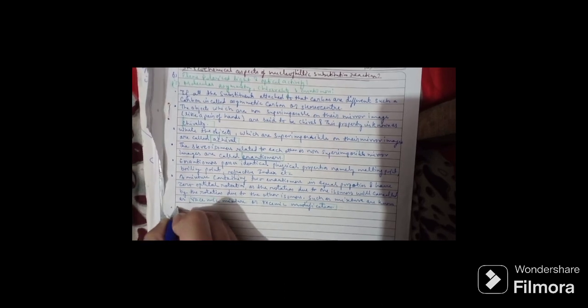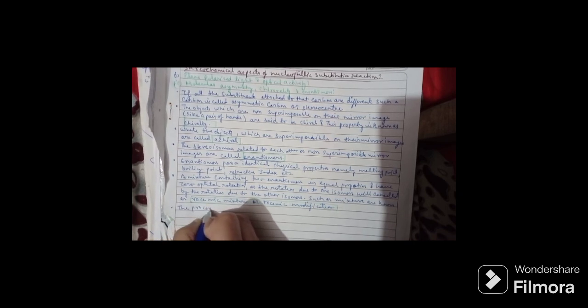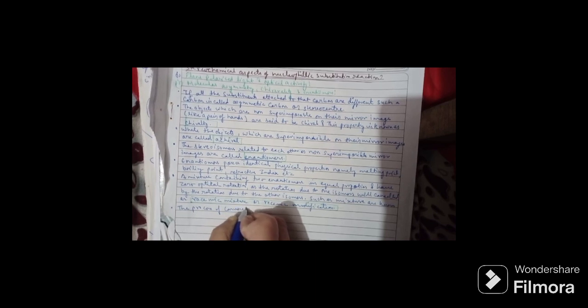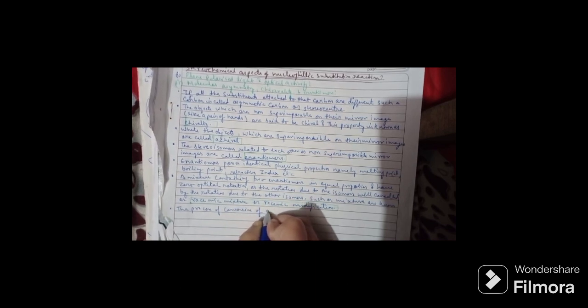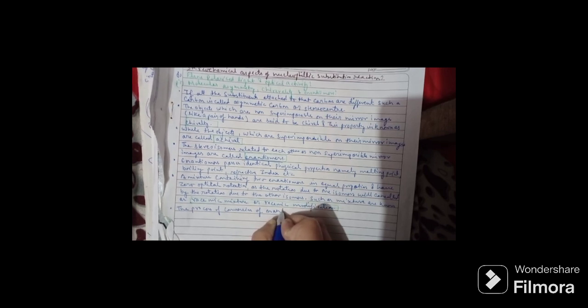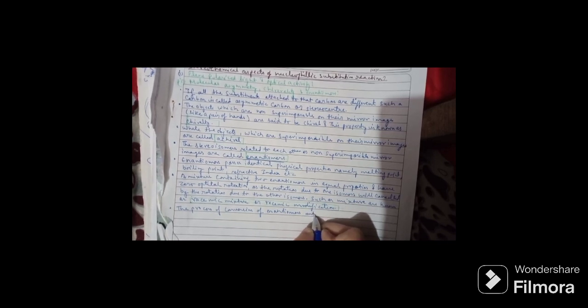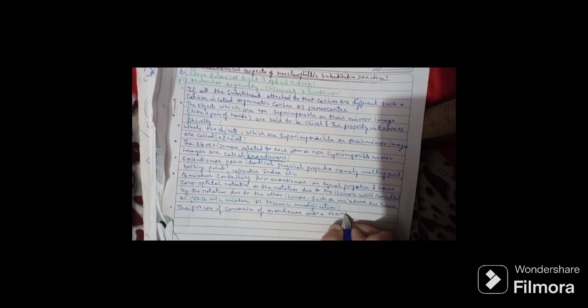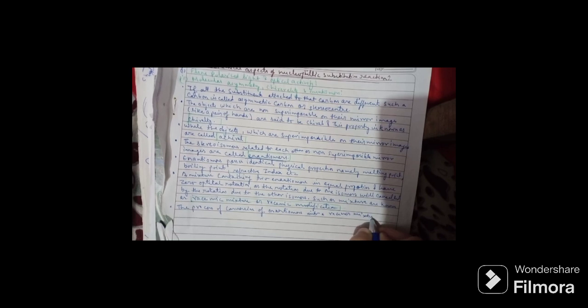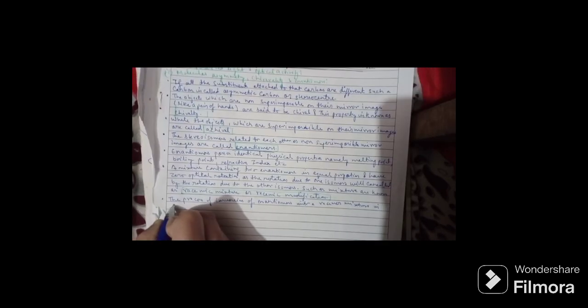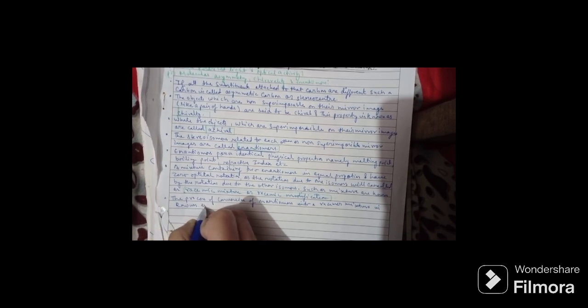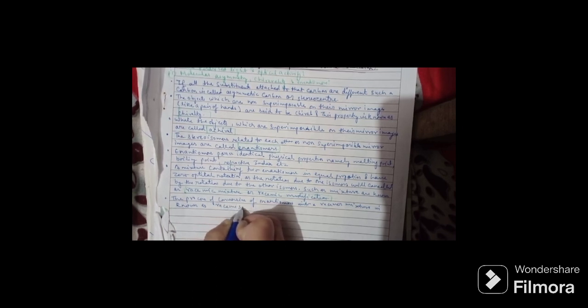This is how it is. And the process of conversion of enantiomers into a racemic mixture is known as racemization.